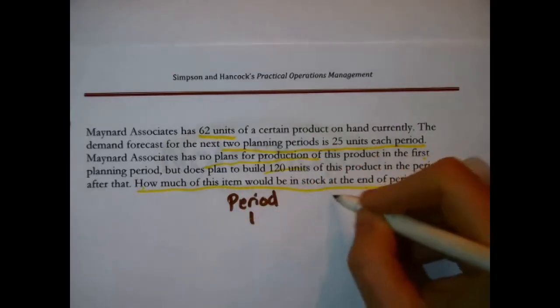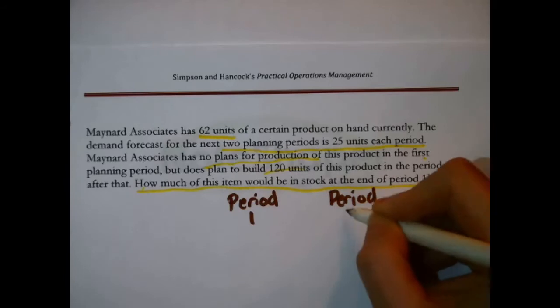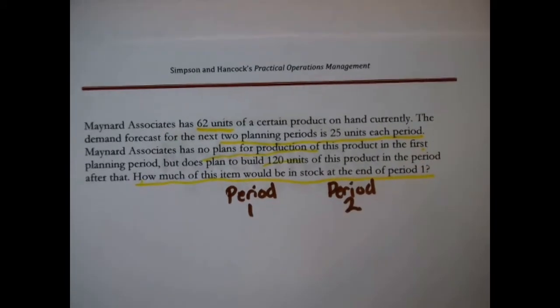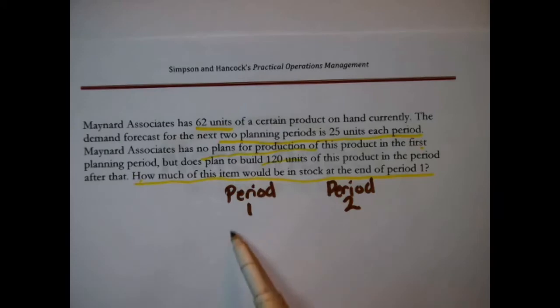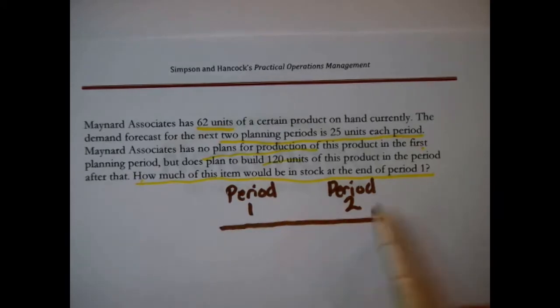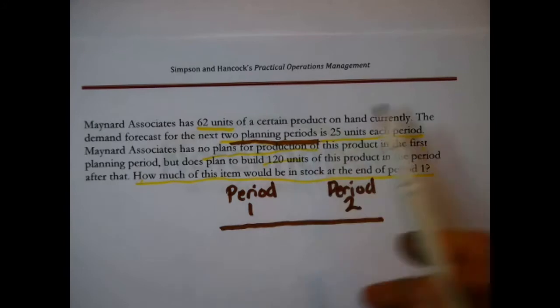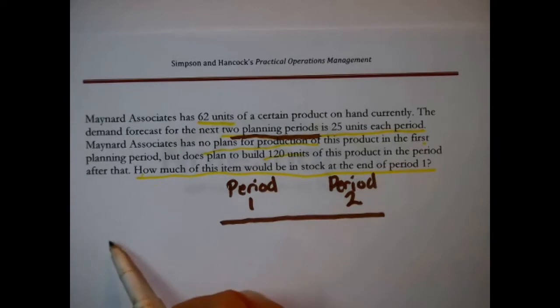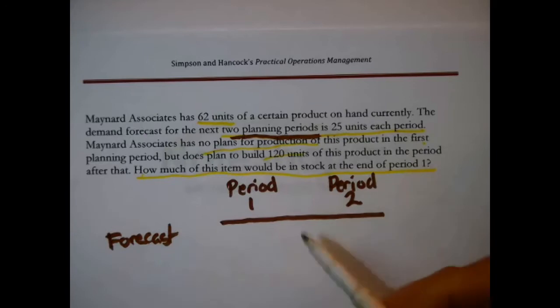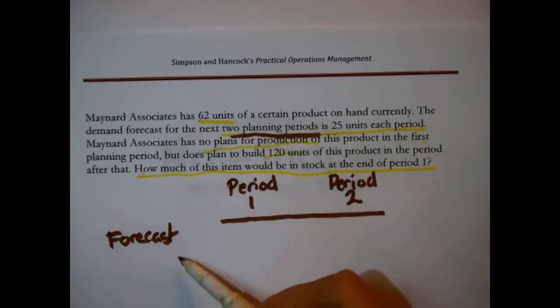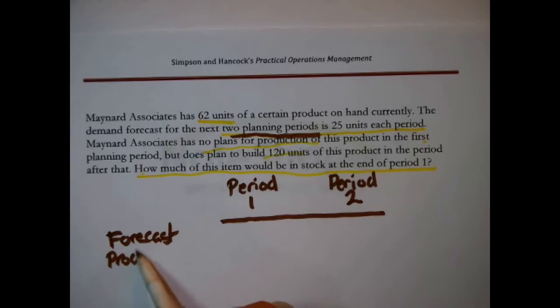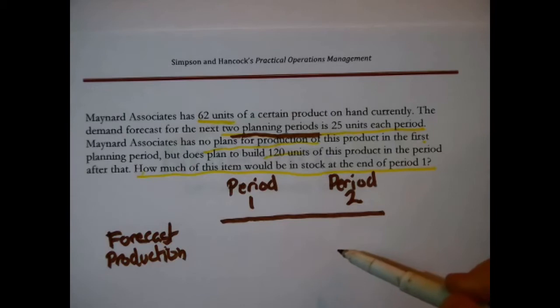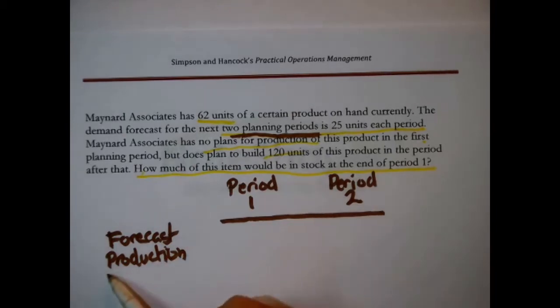I like creating tables. It helps me stay organized. All right, now aggregate planning tables, the columns are the time periods. Notice that there were only 2 planning periods mentioned, so I'm just going to call them period 1 and period 2. Now, aggregate planning tables, logically, their first row is the forecast. What is it that we need to meet? The second row is generally production. Well, what will we do to meet the forecast? And then there's the resulting issue of the inventory.